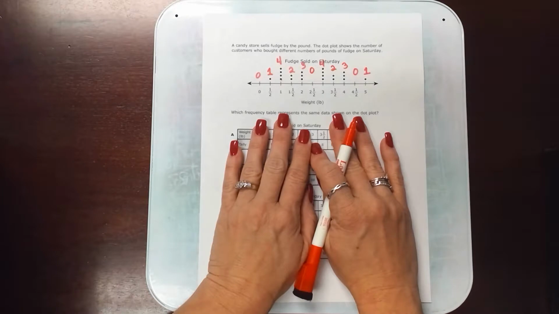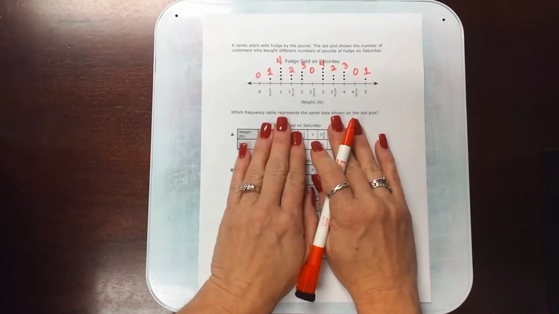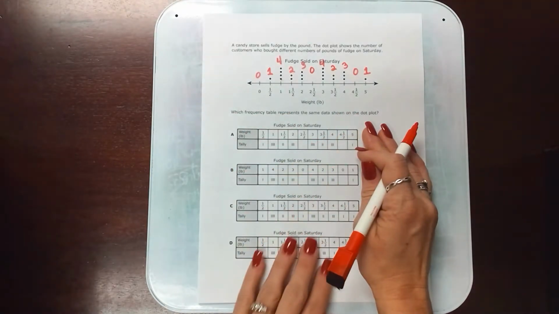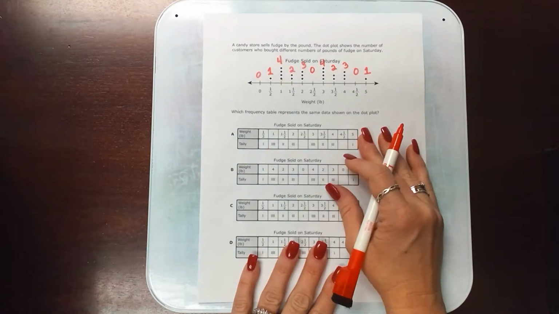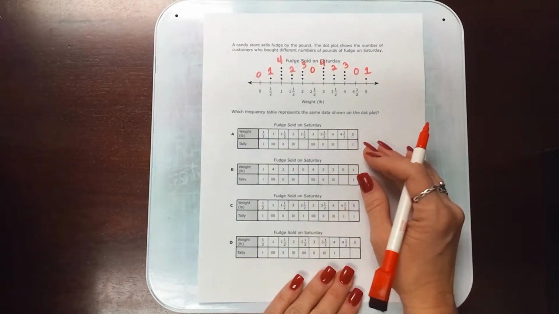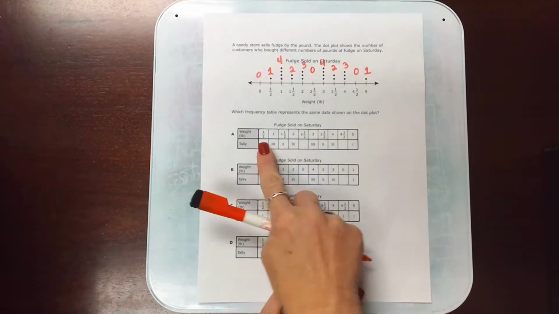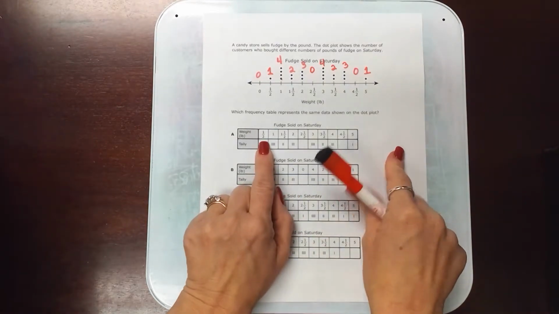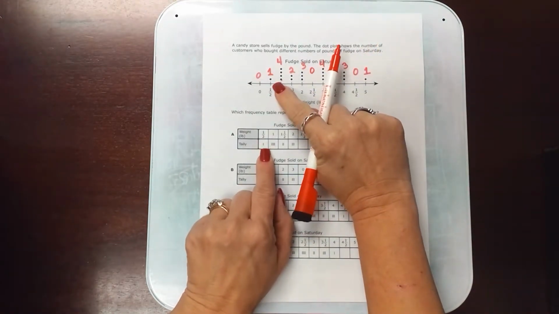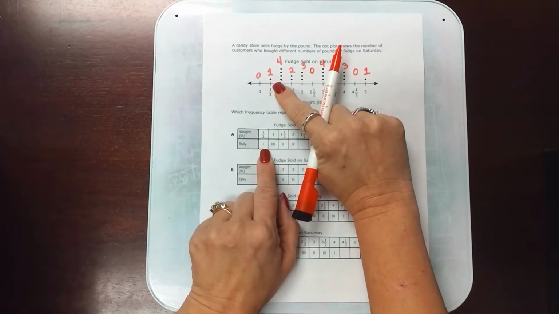Okay. So now if you ask me any type of question, how many customers bought 3 pounds? 4. How many customers bought a pound? 4. How many customers bought 4.5 pounds? 0. I can answer you. Now I can look, and it says which frequency table represents the same data shown on the dot plot. So I can look. Starts with half a pound. I should have 1 tally. That's correct.